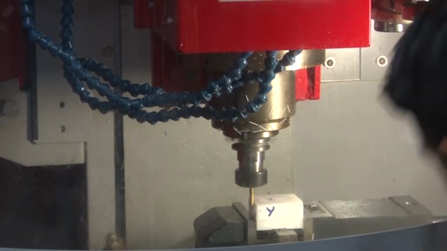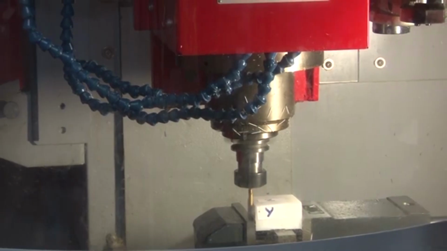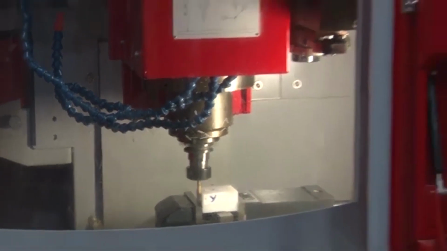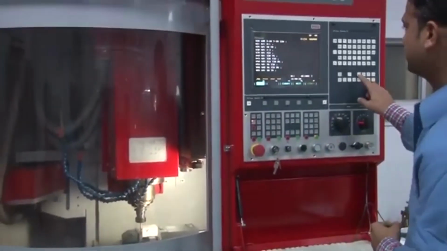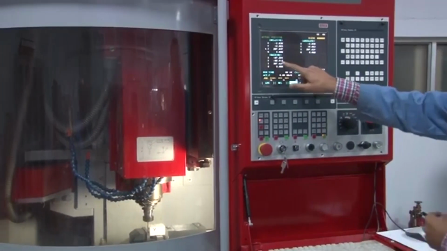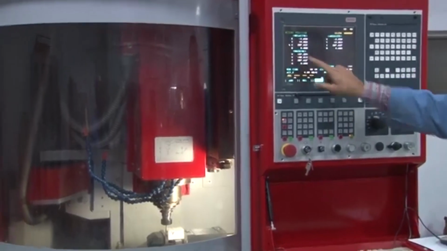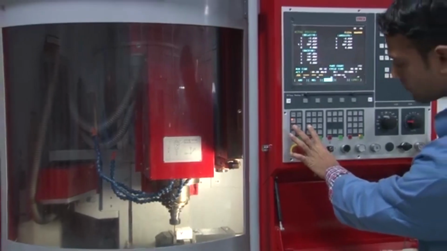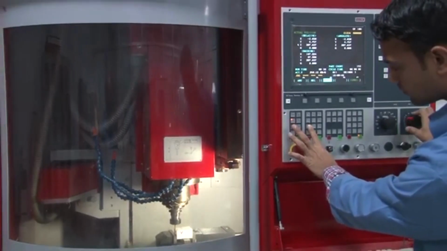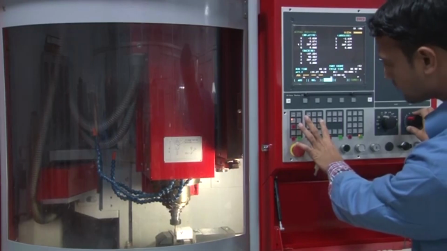So, from this 0 point, all the dimensions which are given in the program or in the drawing will be executed. Okay. That is why it has to be brought to the 0 position, and those are the coordinates in the panel. You can see the x, y and z.